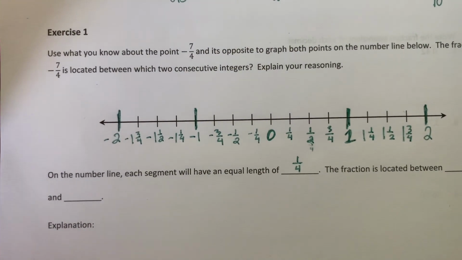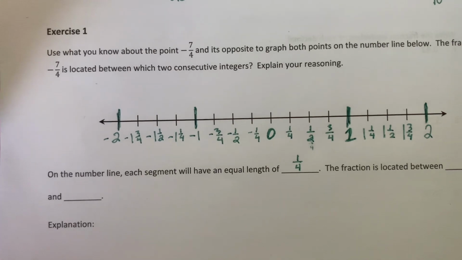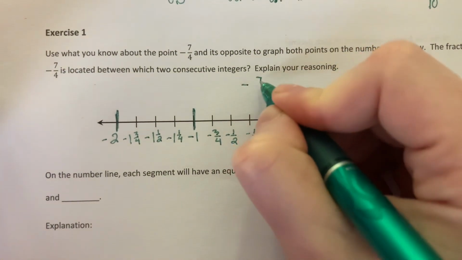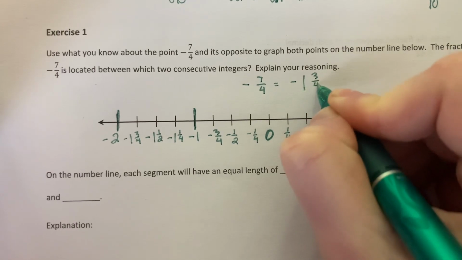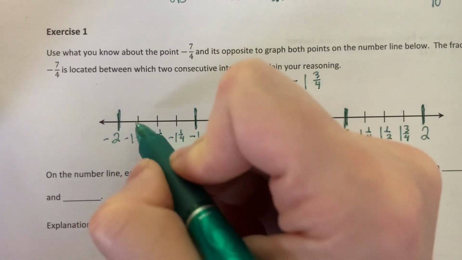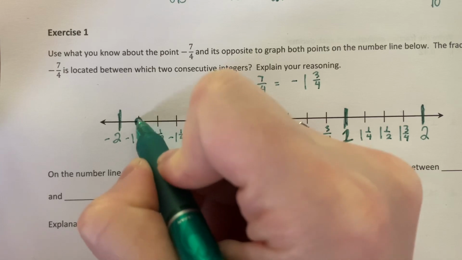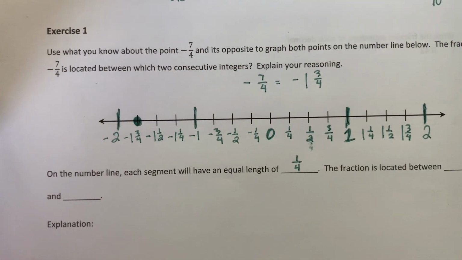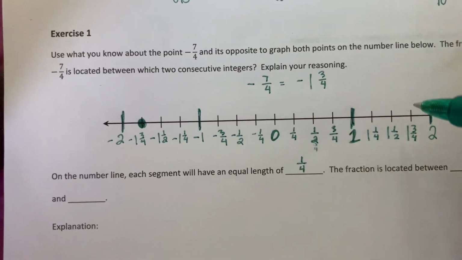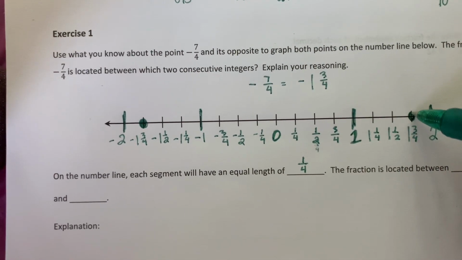Okay, so we are graphing -7/4. Well, -7/4, that is the same as -1 3/4. So I'm going to come over here on my number line. Here is -1 3/4. Well, then the opposite of that would be +7/4. So it would be +1 3/4.